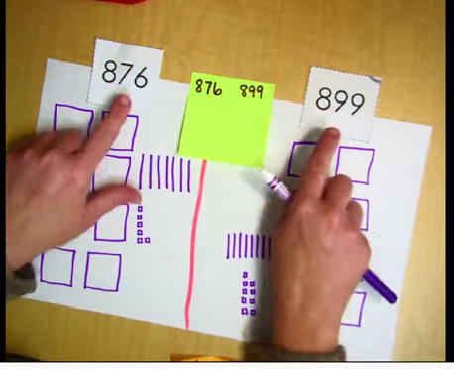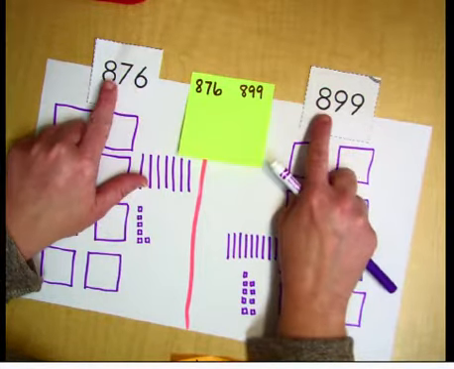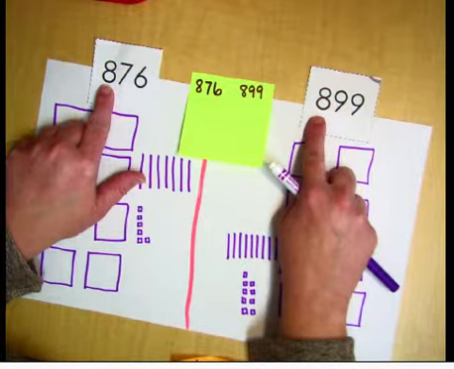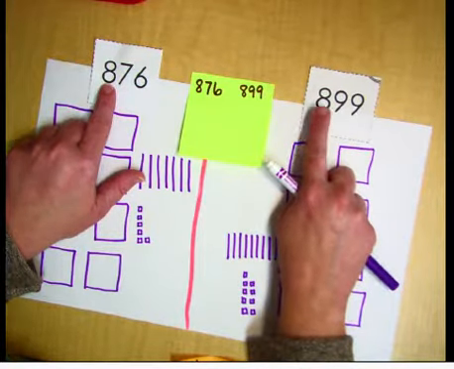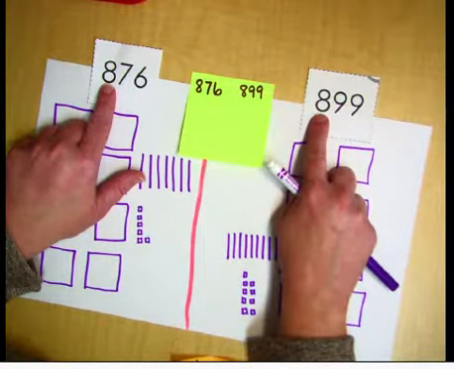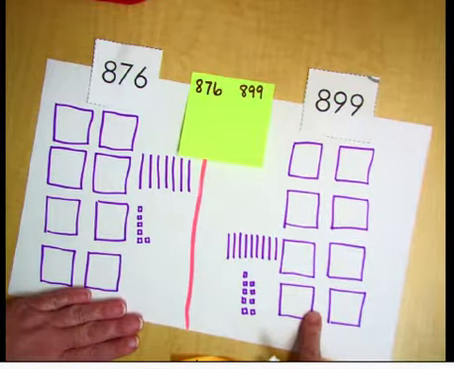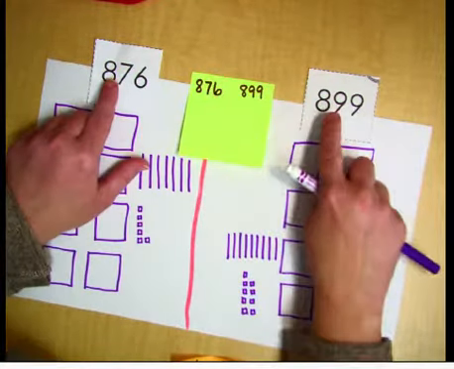We're going to compare the biggest place first. So in these two numbers, that case is the hundreds place. And this 8 is worth 800, and this 8 is worth 800. So far, that's equal. That's the same. One's not bigger than the other. 800s, 800s.